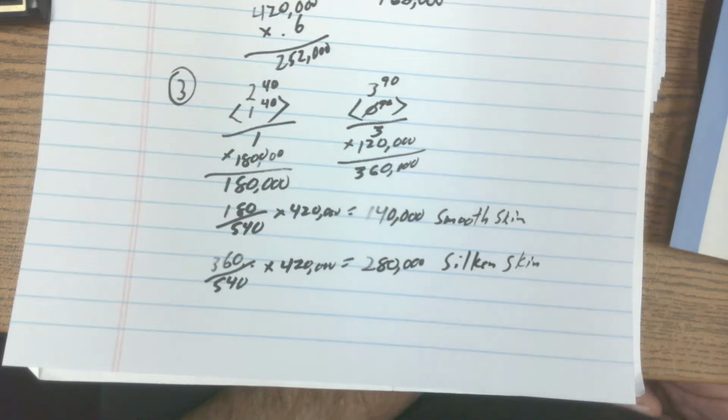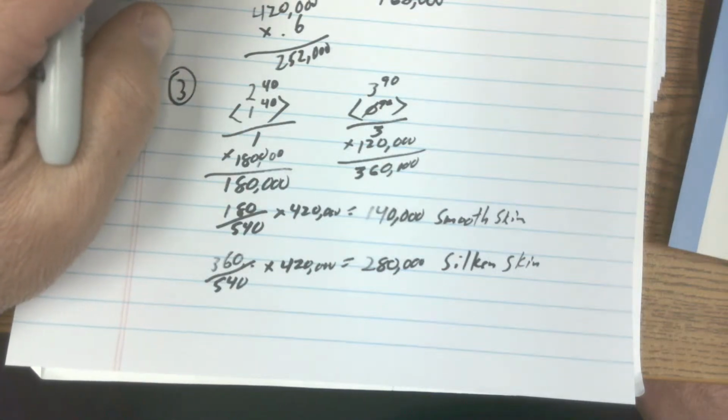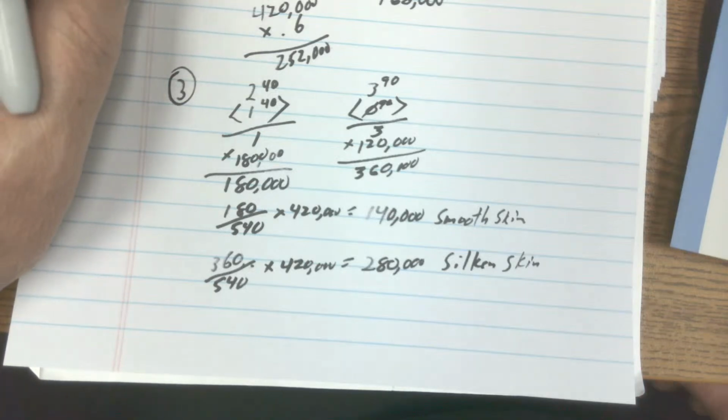And then number 4 says, this is kind of a trick question. Says if separable processing costs beyond the split off point are $1.40 per pint and 90 cents a pint, how much of the joint cost of each production run is allocated to smooth skin using the physical measures method, right? So the physical measures method was what we did up here. Yeah, there's the 60 and 40.